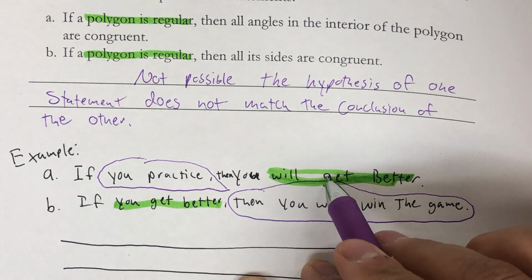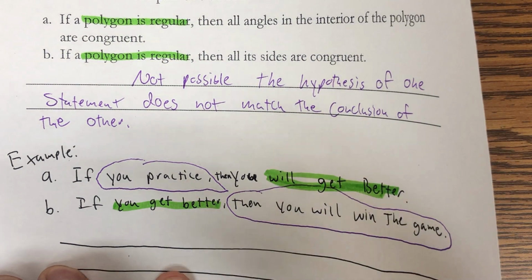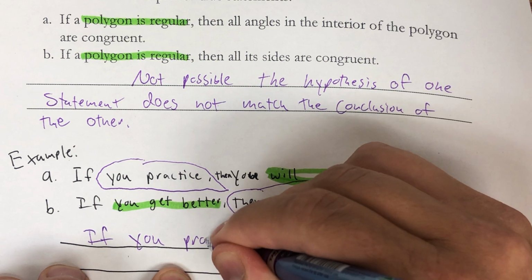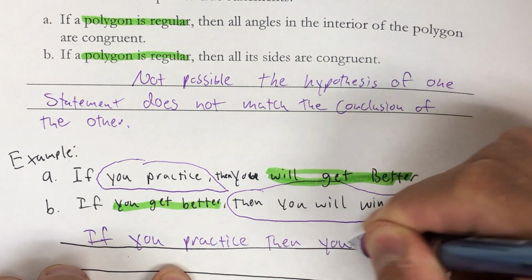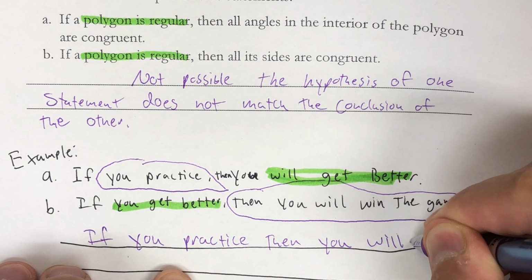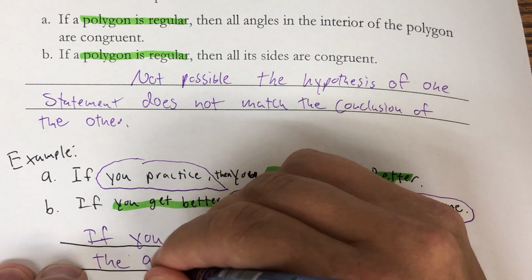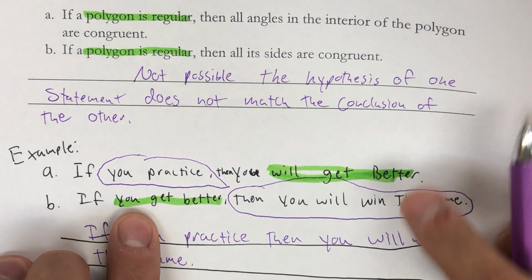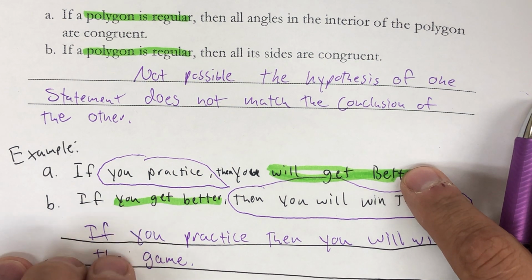So these two matched. I form my new statement by taking the leftovers, okay? So my new statement will have to be, if you practice, then you will win the game. And that's using the law of syllogism. These matched, formed the new. One of the hypotheses has to match the other's conclusion.